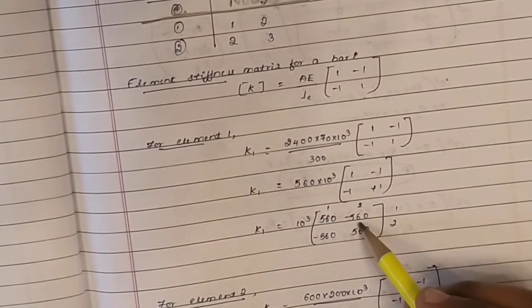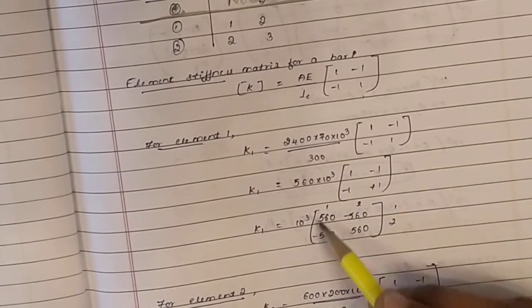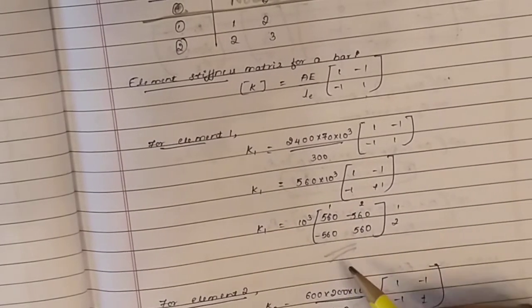So it is 560, minus 560. 560 into 1 is 560. 560 into minus 1 is minus 560. 560 into minus 1 is minus 560. 560 into plus 1 is 560. Okay, so this is K1.